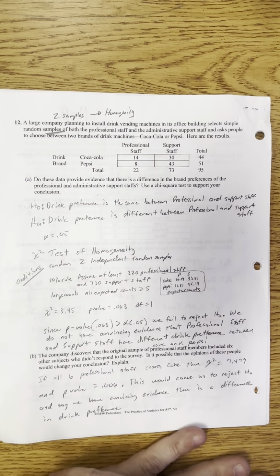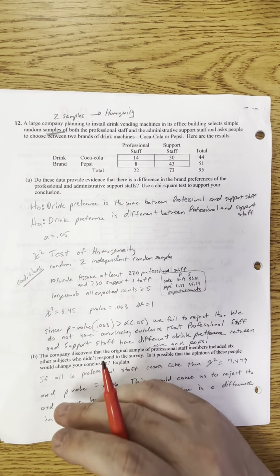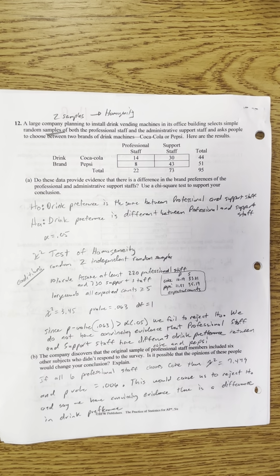All right, and then here's the other one. Let me get a blank sheet of paper to cover this up. Maybe not.